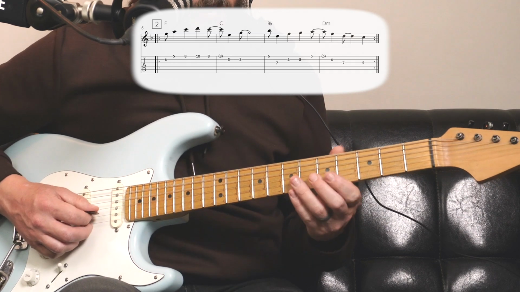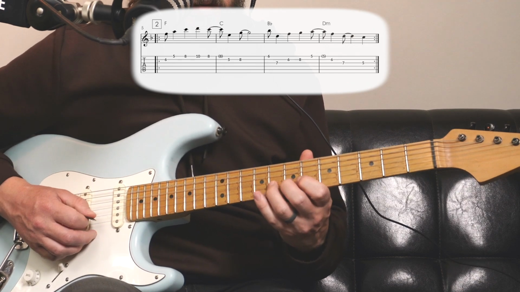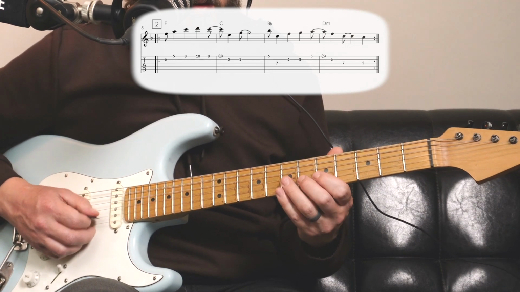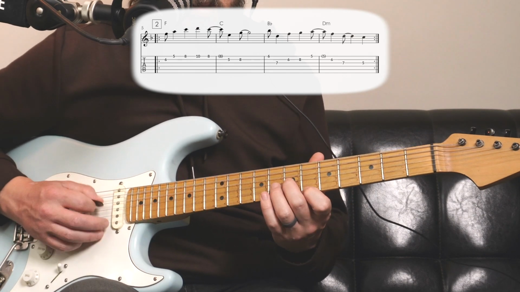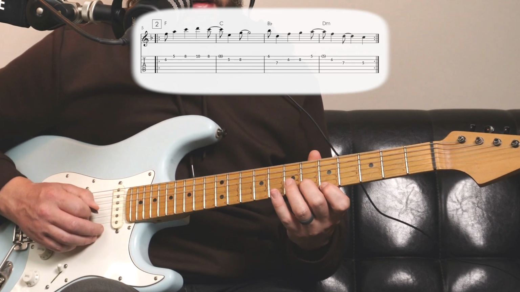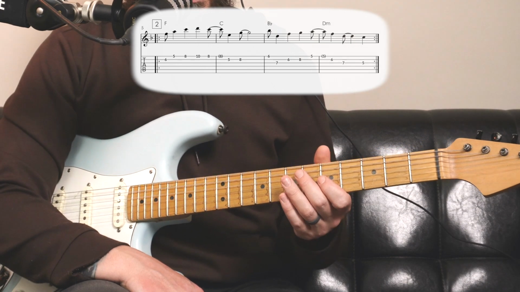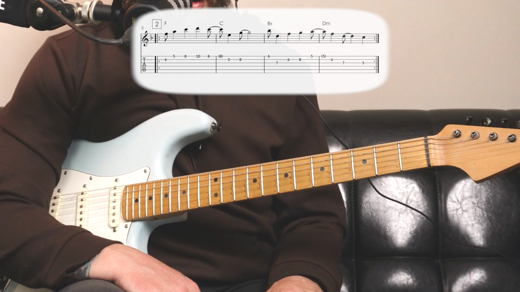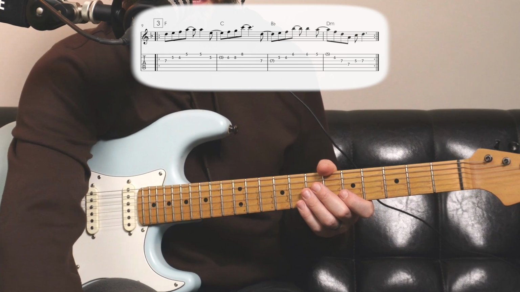If I play it a little faster. Another way you can play over those chords. So it's kind of an arpeggiated approach. Okay, number 3, I'll just play it once.